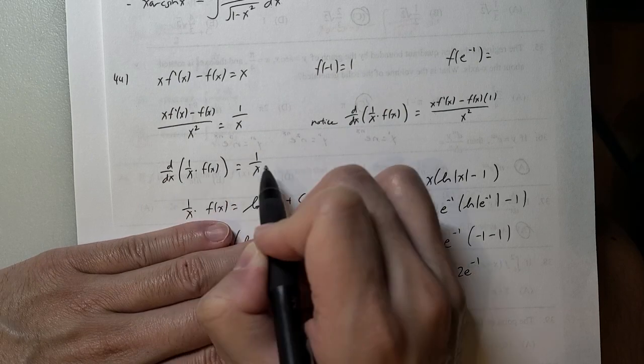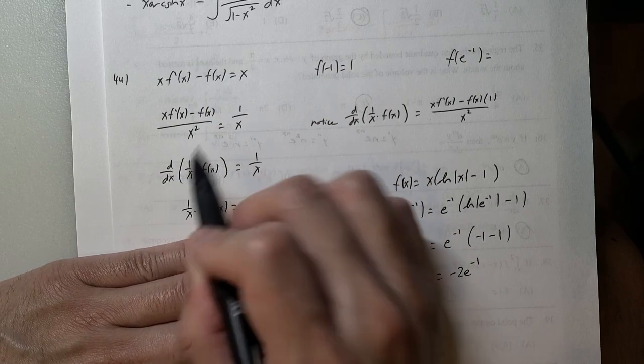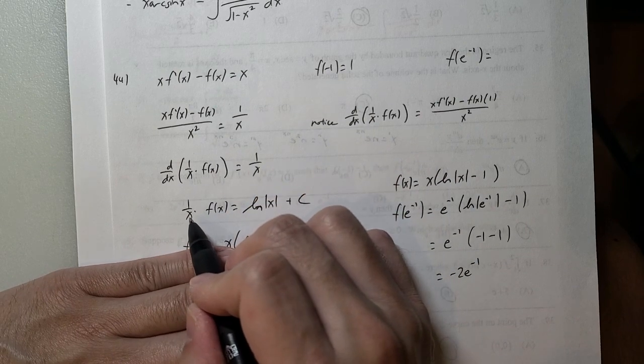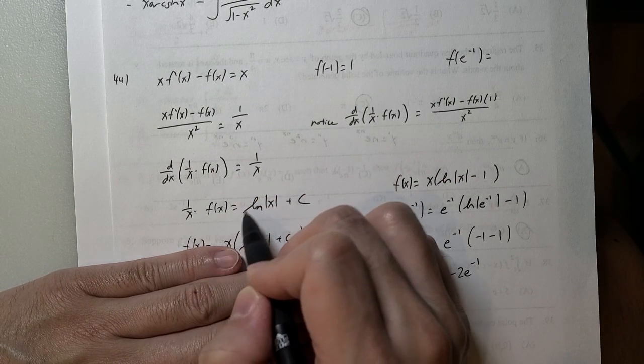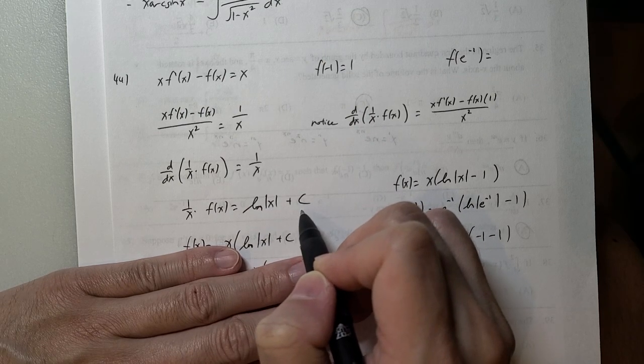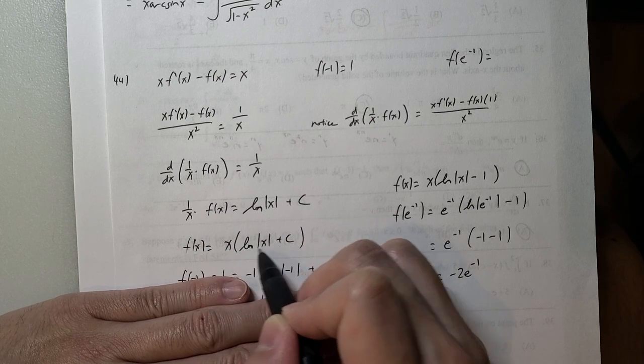So now we integrate both sides. The integral and this derivative, you would just get back this, right? So it'll be 1 over x times f of x is, integrate this, that's ln of x plus c. We can multiply this x on the other side to get f. F is x times ln x plus c.